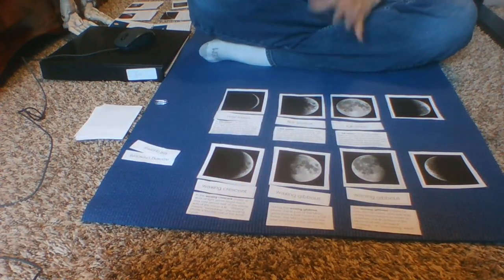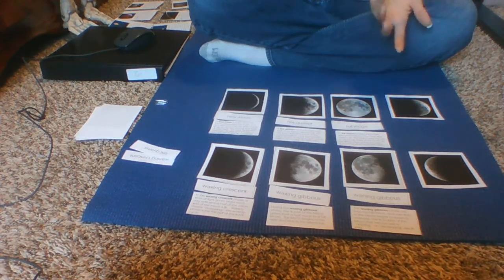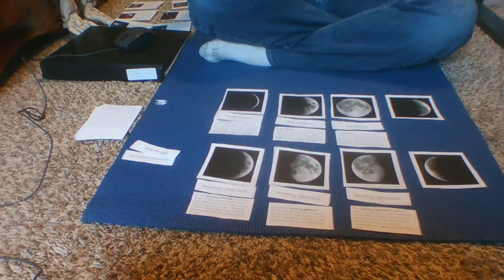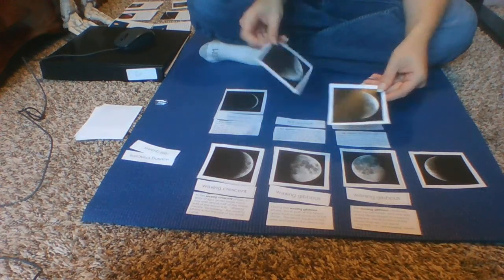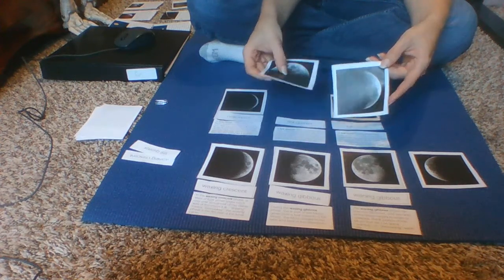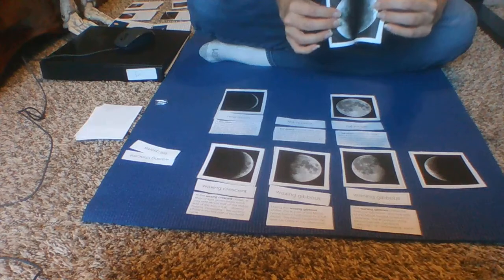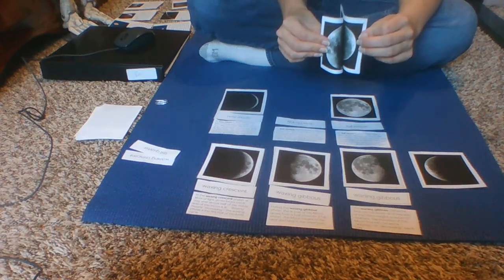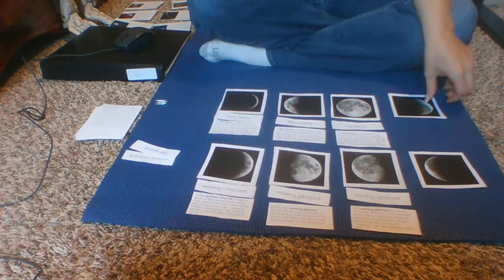And then just like we had a first quarter, we have a last quarter. The last quarter is similar to the first quarter because half of the near side of the moon is lit. This time, though, it's the opposite half. So, I've got my last quarter and my first quarter. If I hold them up, you can see that they are opposite sides. And if I put them together, I have two halves that would make about a full moon. But it is opposite halves.